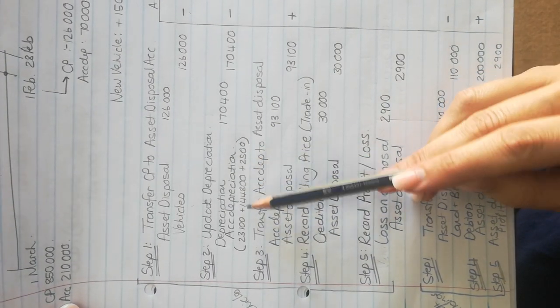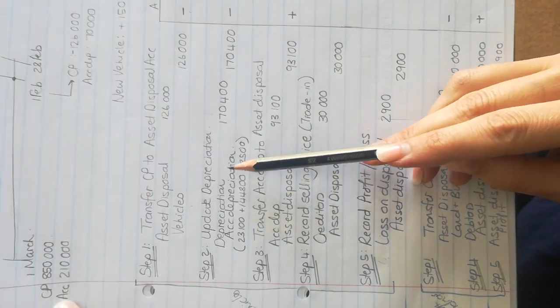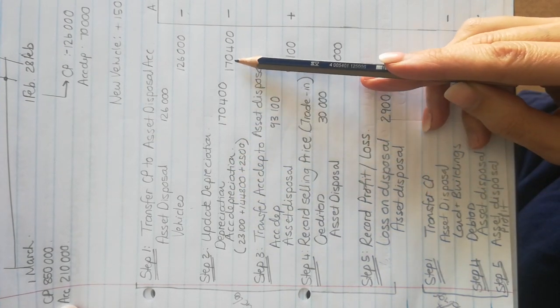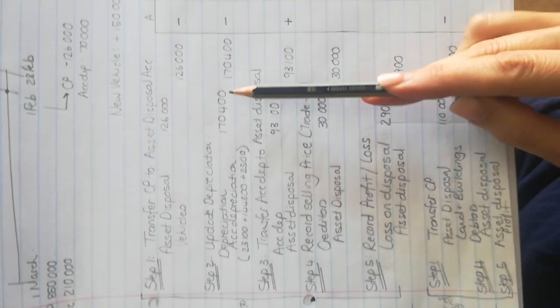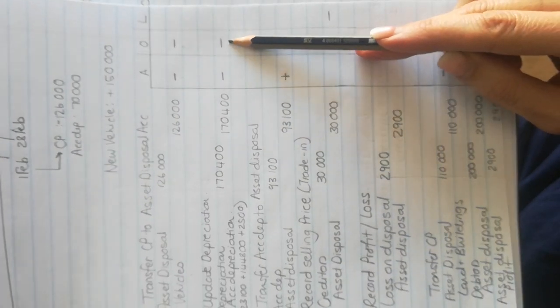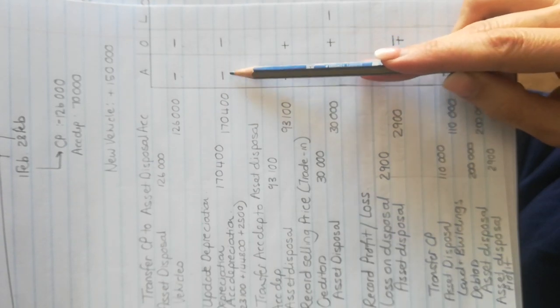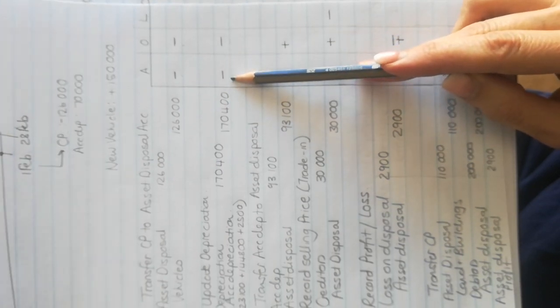So in step two, when I have to update the depreciation, I will then add them all together. So I've added all three, these depreciations together, the old, the new, and the disposed. I debit depreciation and I credit accumulated depreciation. Right, depreciation is an owner's equity expense and accumulated depreciation is a negative asset, so minus.